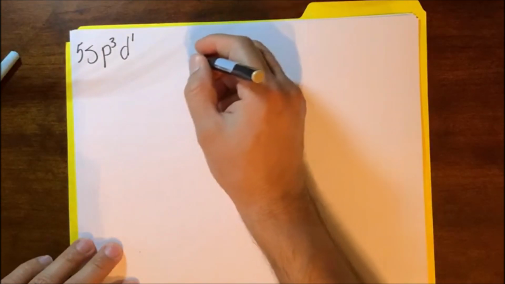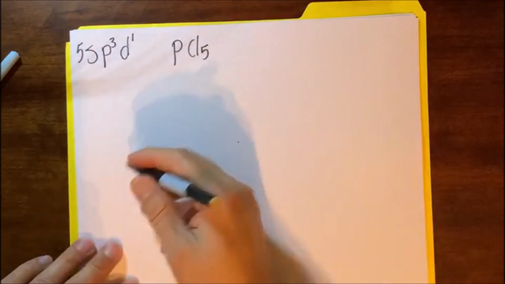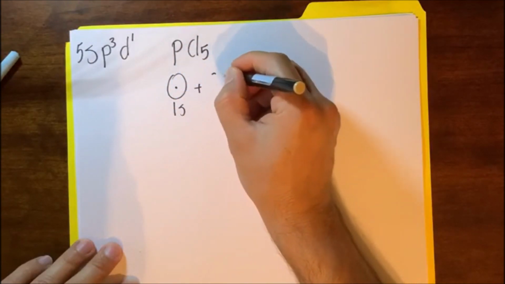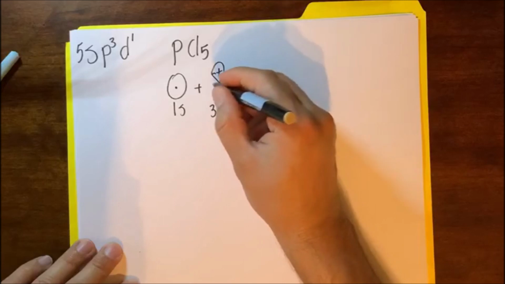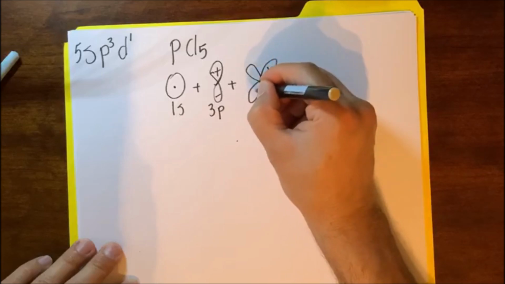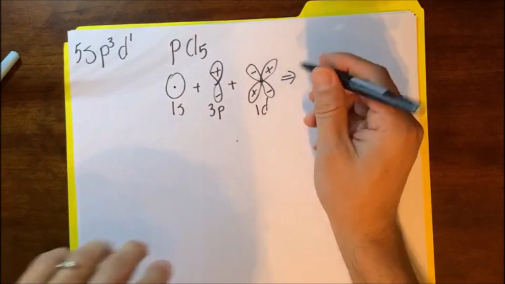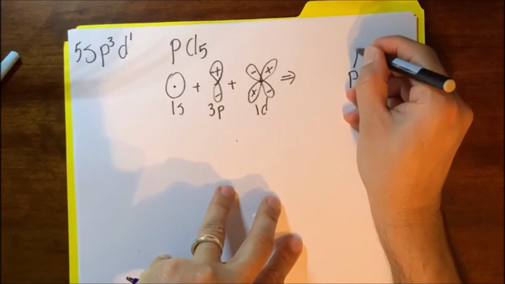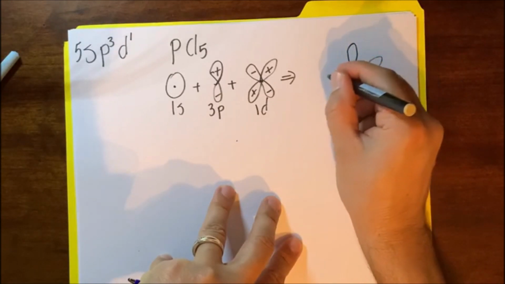Here our central atom is phosphorus. You're going to use 1 from S plus 3 from P orbital, and you will use 1 from D. What you'll get is phosphorus with 5 hybrid orbitals: 1, 2, 3, 4, 5.